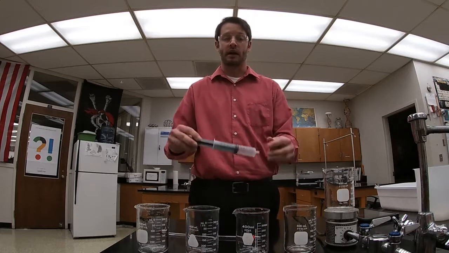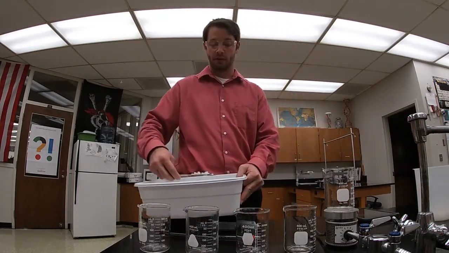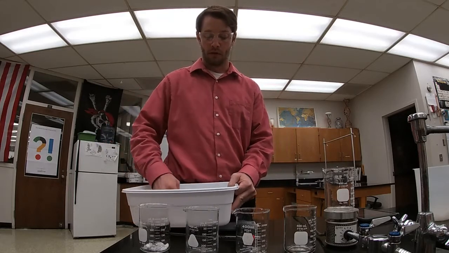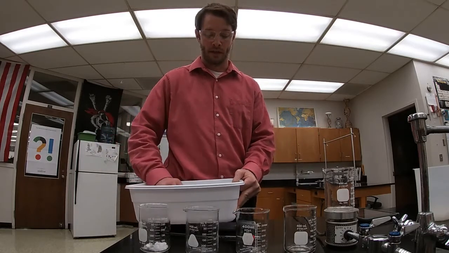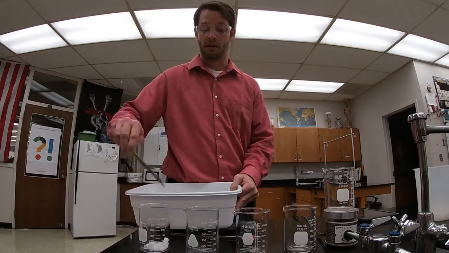So to start off with, I've already trapped 30 milliliters of gas in my syringe. I'm going to make my baths. The first one is my super cold one, and so that's going to be between -10 and -15. To prevent it from freezing, because water freezes at 0 degrees Celsius, I need to add some salt to the beaker first. And so what the salt does is it will lower the point at which the water will freeze. This is called freezing point depression.